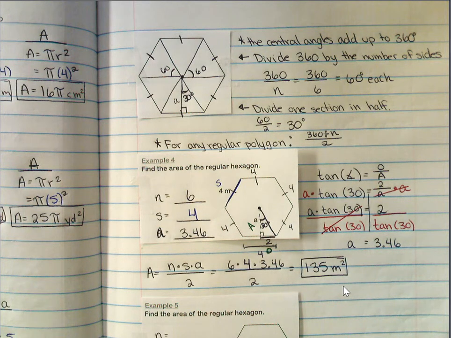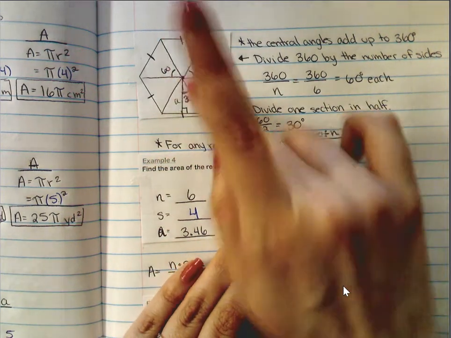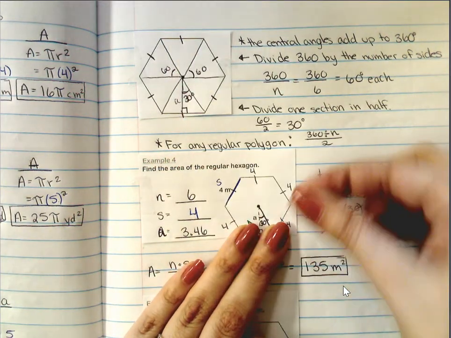Yes, it's a little bit of work, a lot of work, but tangent is something that you already learned last semester. The only thing that you're really learning right here is your apothem and how to find that central angle that you're going to need.